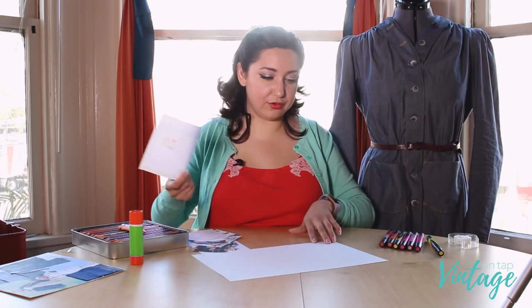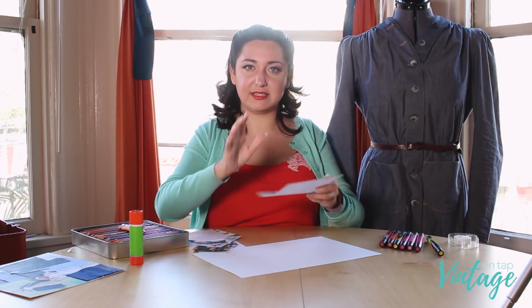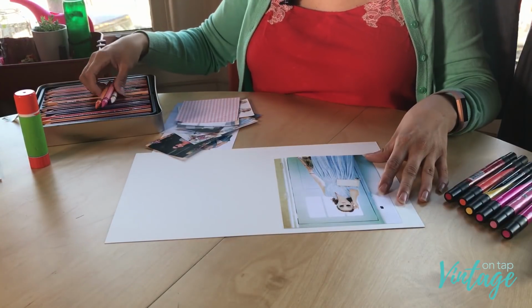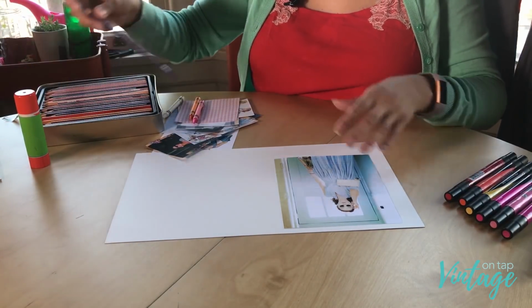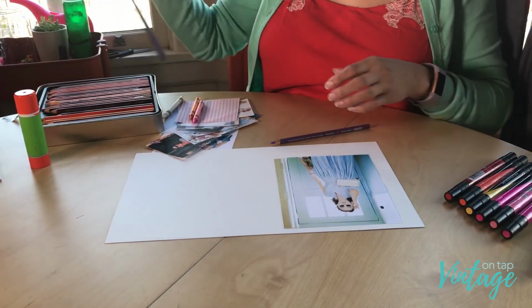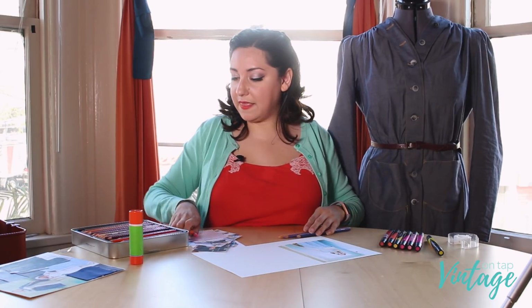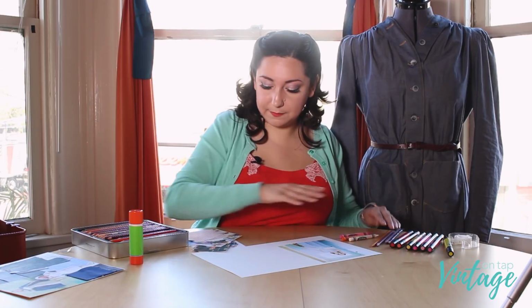So the first thing I do is, of course, I have my main image. This is going to be everything that I'm going to be going around, right? So from there, that's when I would pick, okay, cool, this one has more blues, this one has more purples, this one has more greens, whatever it is that it's going to be in terms of colors. And then I'll put those aside.